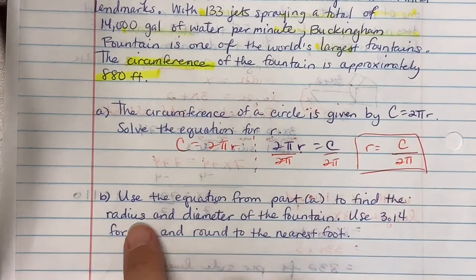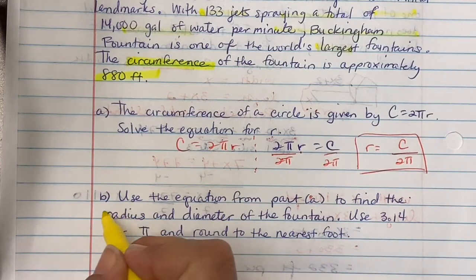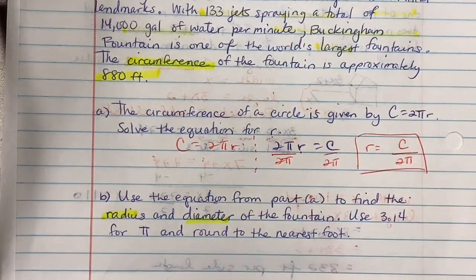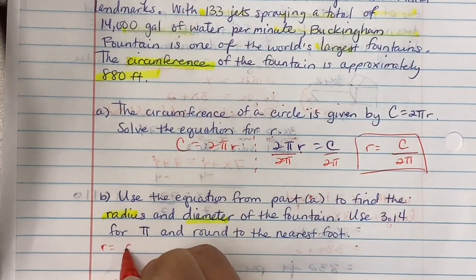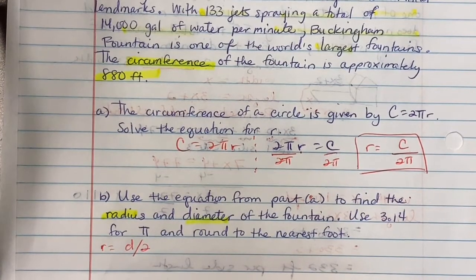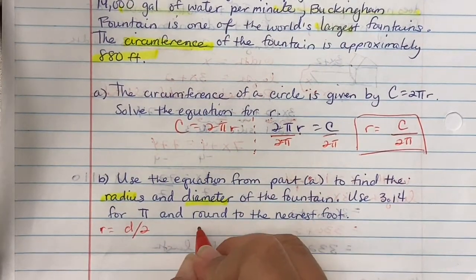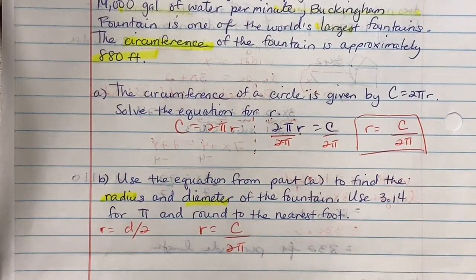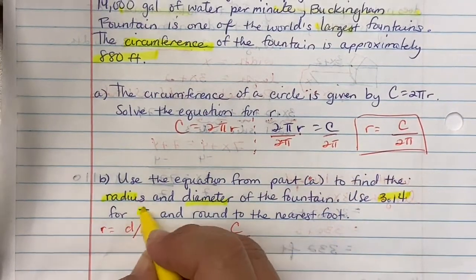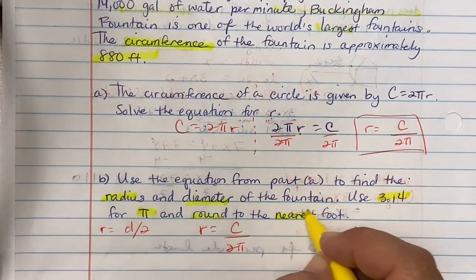Using that formula now, it says use the equation from part A to find the radius and diameter of the fountain. So they gave us 2 words, radius and diameter. Radius we know. Remember, radius is the diameter divided by 2. The diameter is always going to be twice the radius. So we take our new formula, r is equal to c over 2 pi. And then let's see what they tell us. They say use 3.14 for pi and then round to the nearest foot.